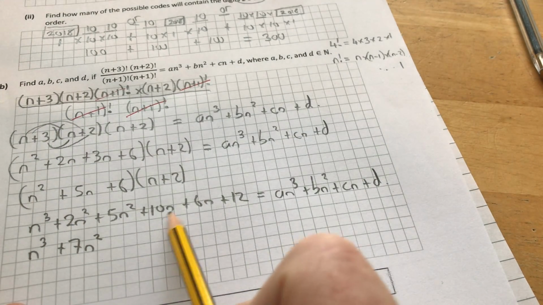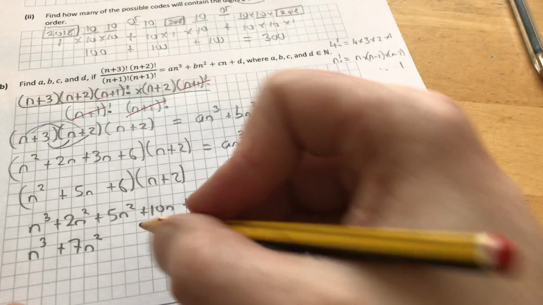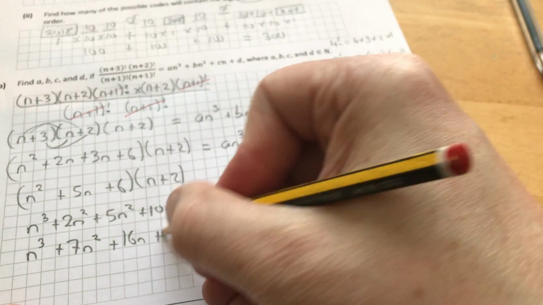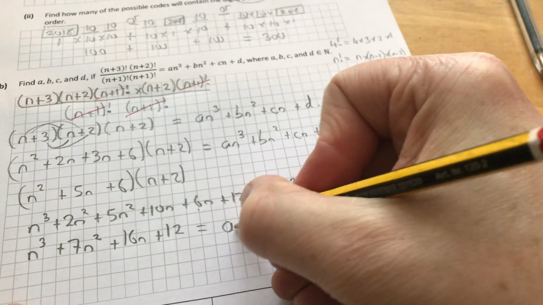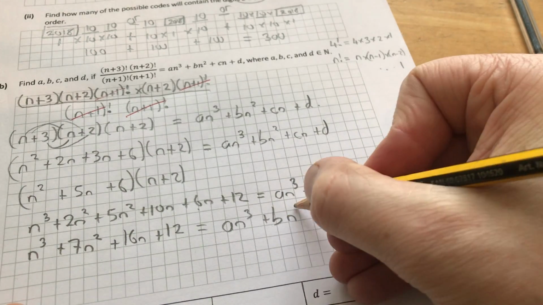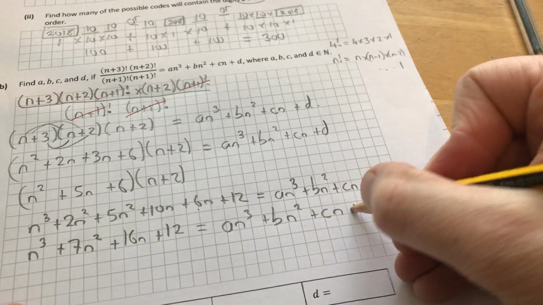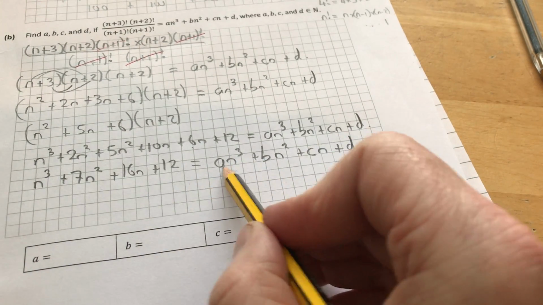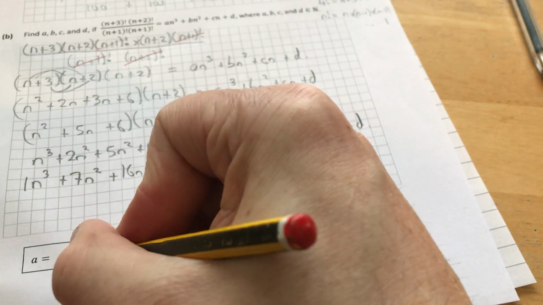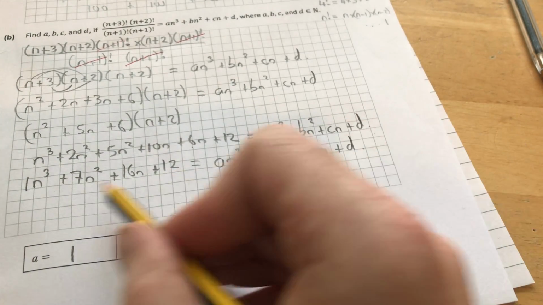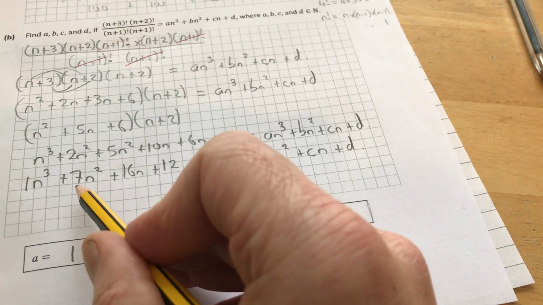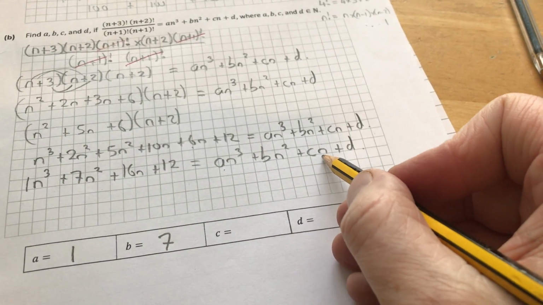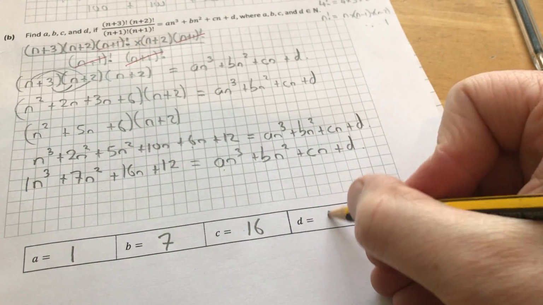Now the n's add up to 16n, and the digits add up to 12. And that's equal to an cubed plus bn squared plus cn plus d. If the left-hand side is equal to the right-hand side, then a must be equal to the coefficient of n cubed, which is 1. The number of n squareds on the right must be equal to the number on the left, so b is 7. And c must be 16, and the constant is 12.